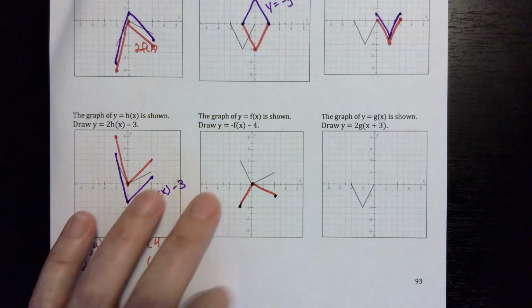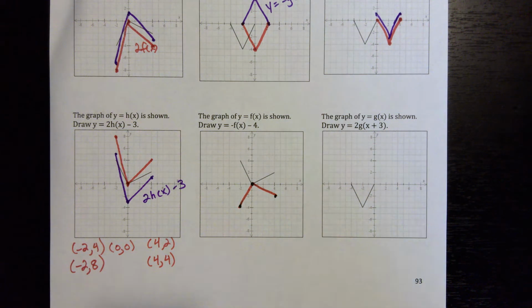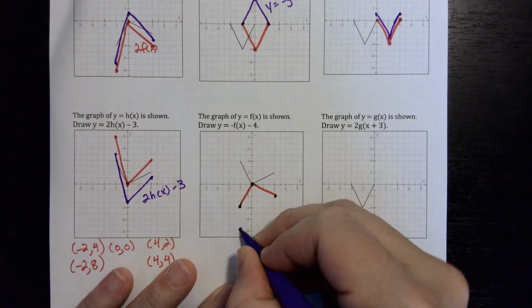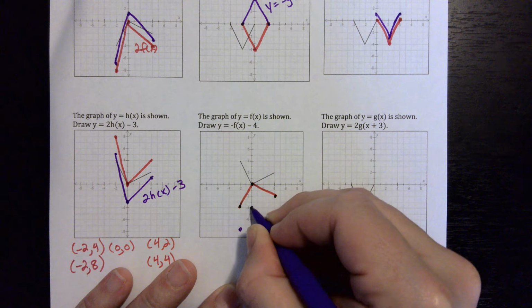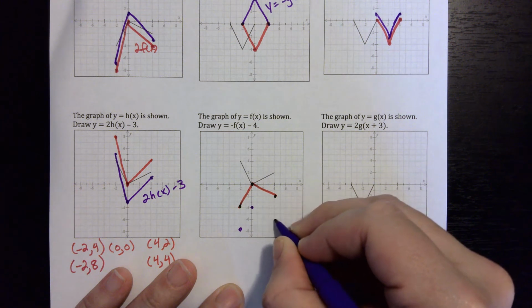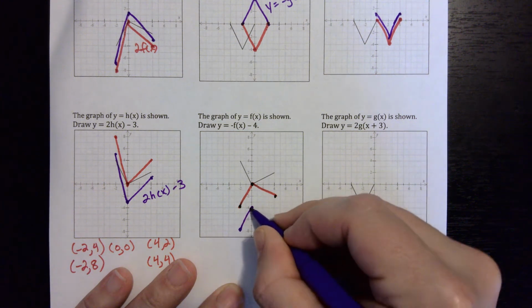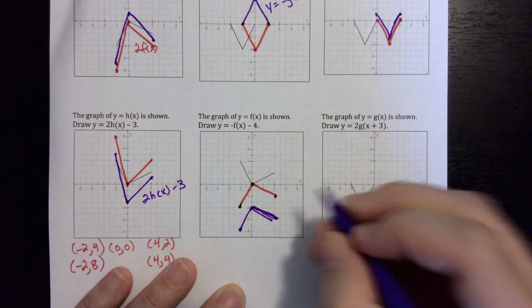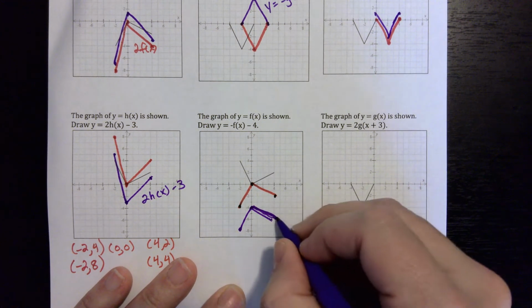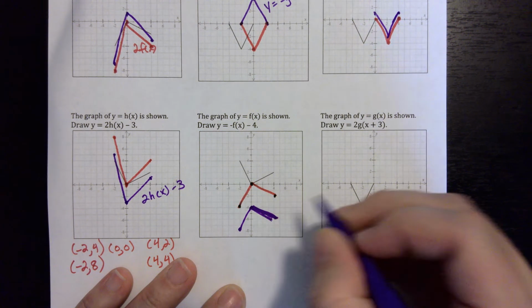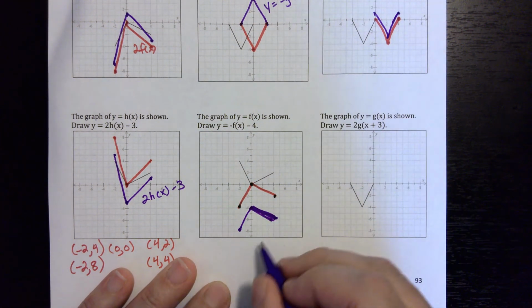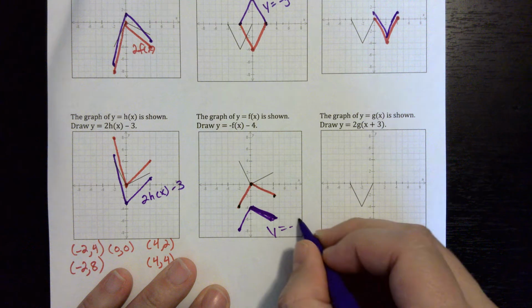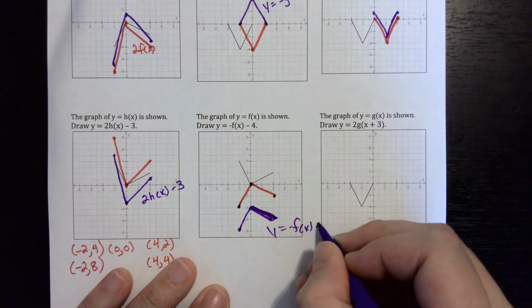And now for the last graph, I just shift everything down by 4. 1, 2, 3, 4. 1, 2, 3, 4. 1, 2, 3, 4. And there is the graph. Whoops, didn't do that one very good, did I? That's ugly. That's the graph of y equals -f of x minus 4.